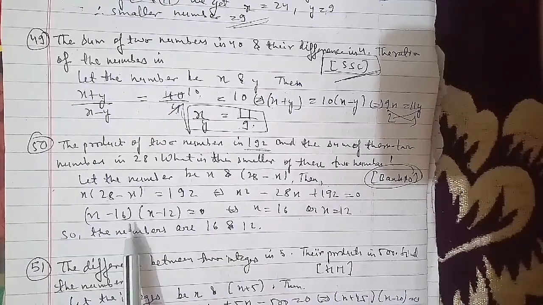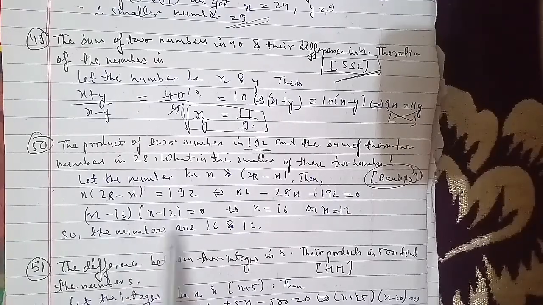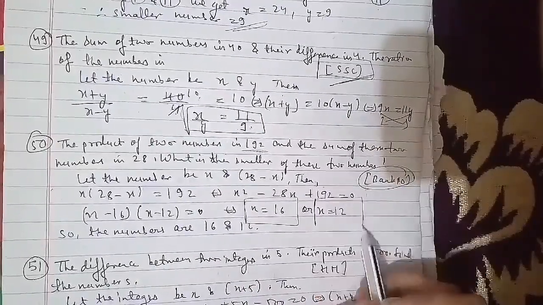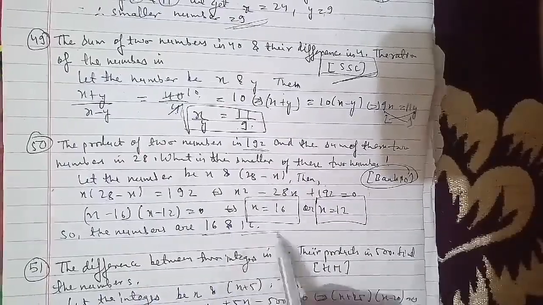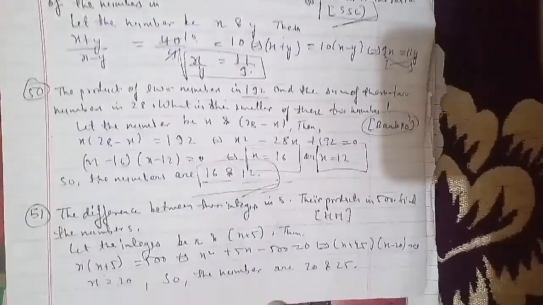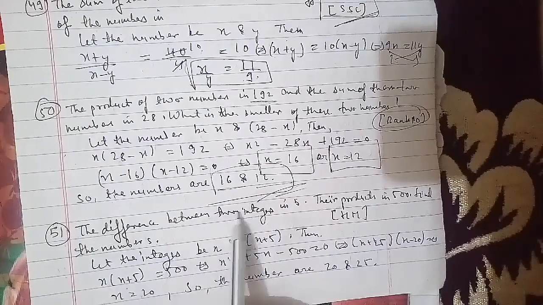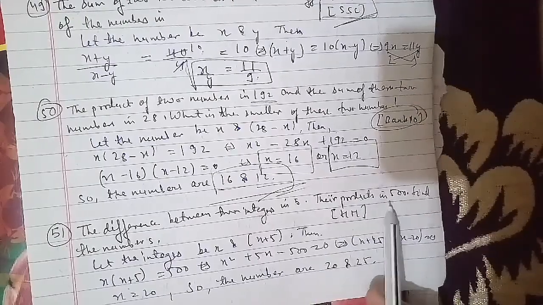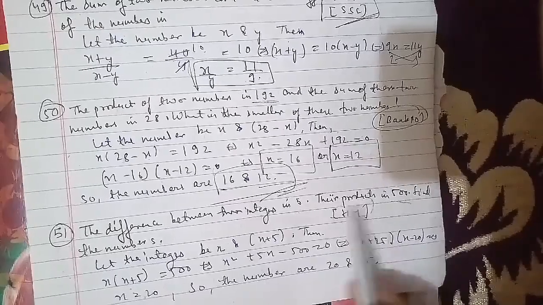Now we'll go ahead with another one, which is your 51st question. Here the difference between the two integers is 5. Their product is 500. Find the numbers. This has been asked in your hotel management question paper, and that is also an important paper in terms of competition wise. So in the same case here, let the integers be x and x minus 5.